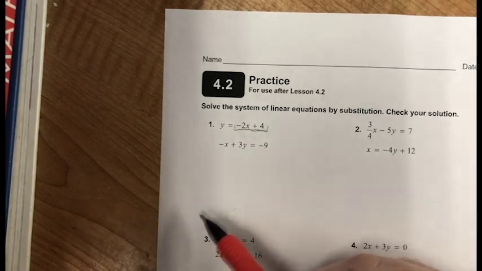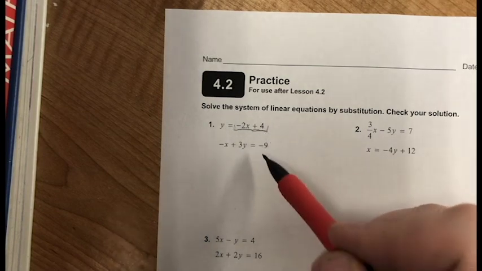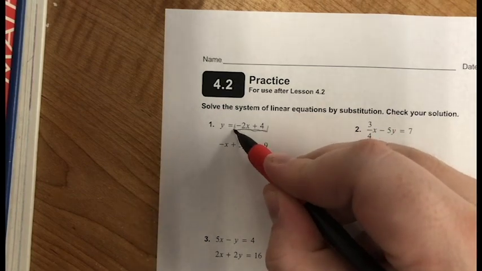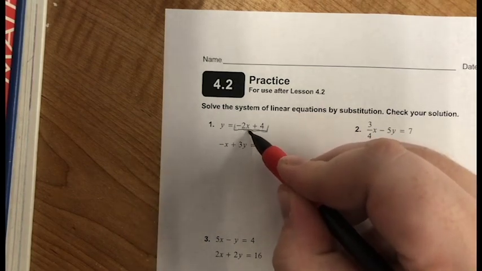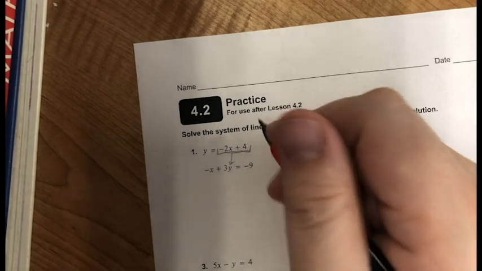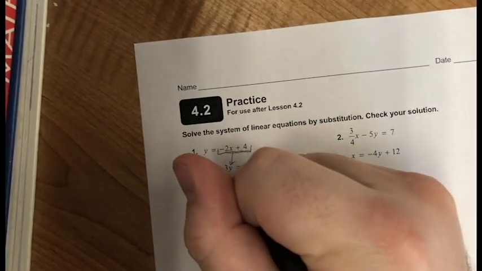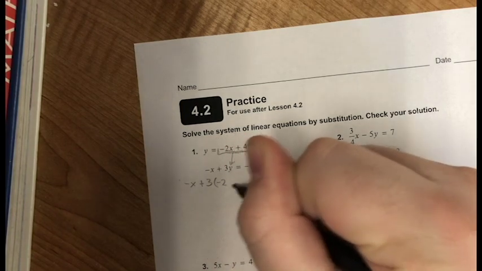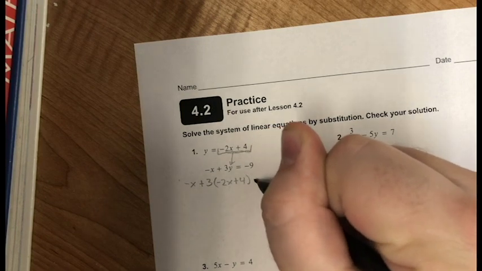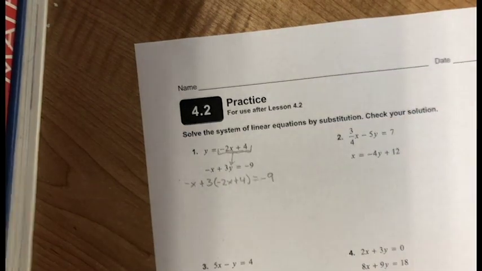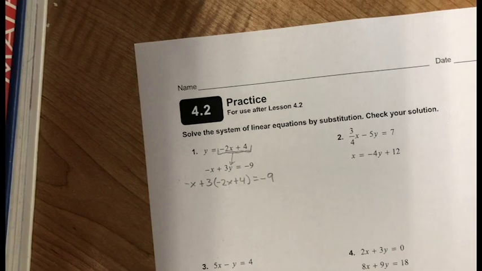Now, step 2 says to substitute this expression that I've highlighted here into the other equation. So I'm going to take this entire expression and substitute it in the place of this y. And what that does is it changes this second equation to look like this: negative x plus 3 times (negative 2x plus 4) is equal to negative 9. Now that I've done that, we go to basically solve this thing. We're still technically in step 2. We're getting ready to solve for x.